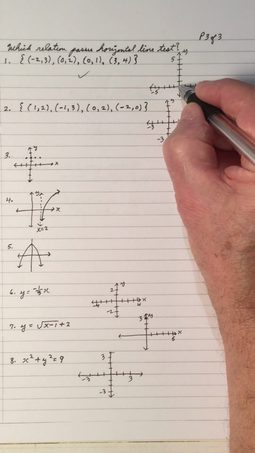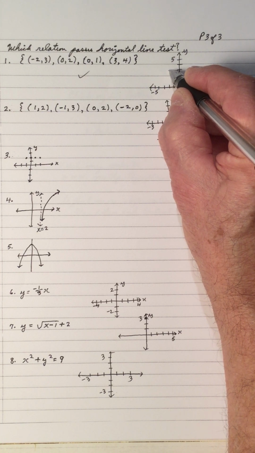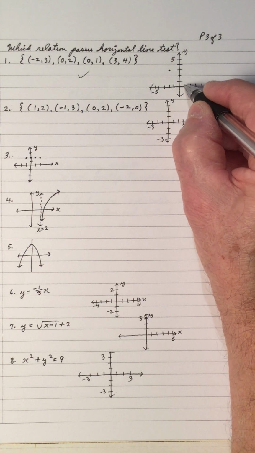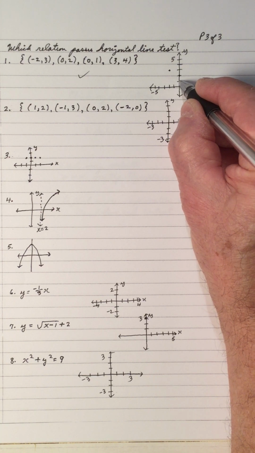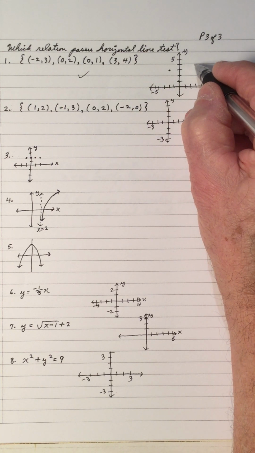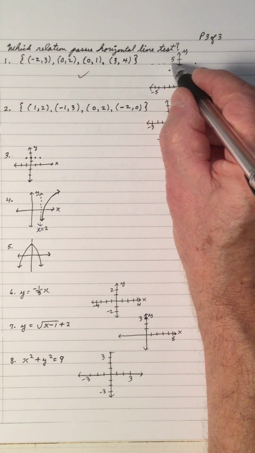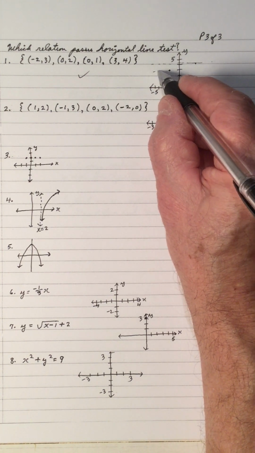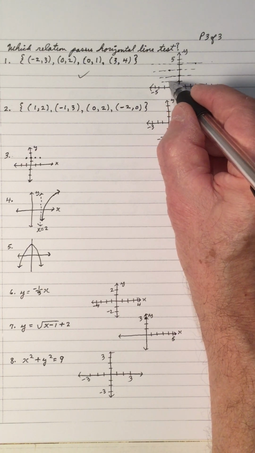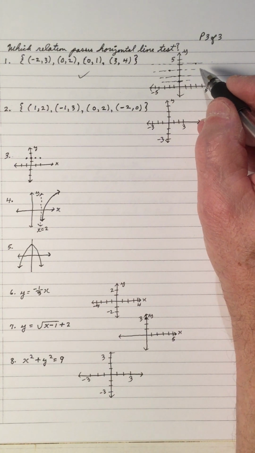Or if you plot the points, x is negative 2, y is 3, right here. If x is 0, y is 2. If x is 1, y is 1. If x is 3, y is 4. So if you draw a horizontal line to this point, it only goes through 1. Through here, it only goes through 1. Here, it only goes through 1. And right here, it only goes through 1. So it passes the horizontal line test.